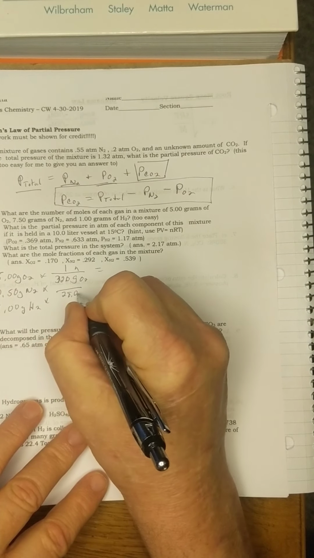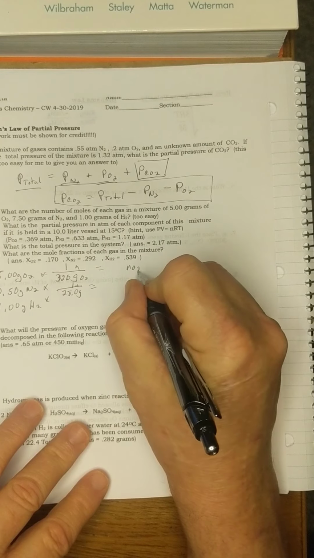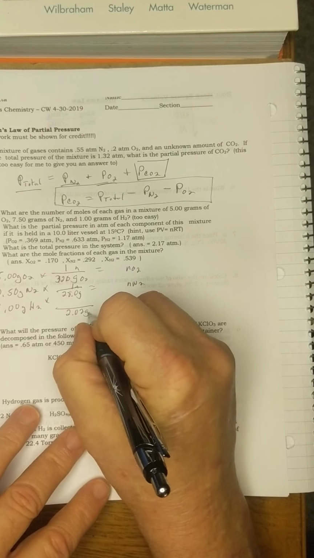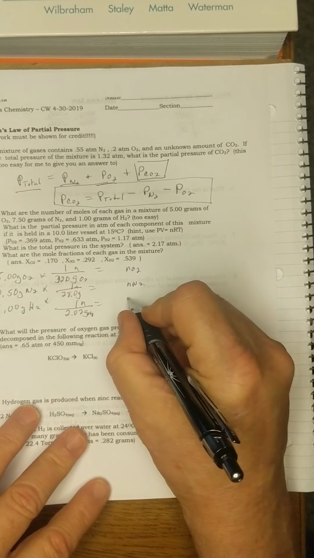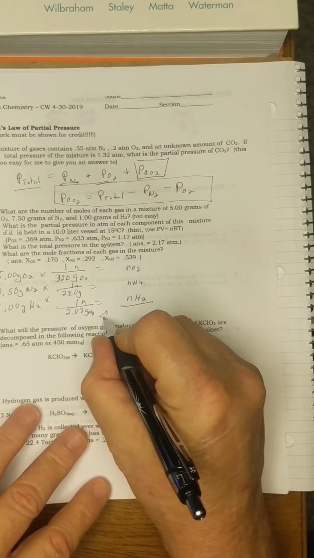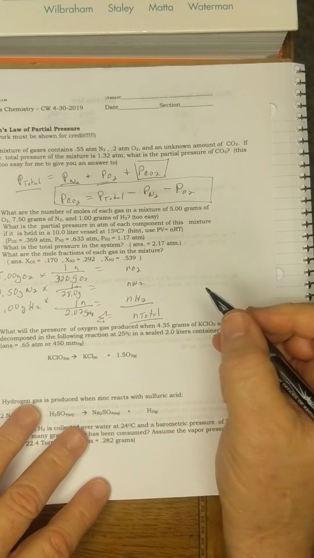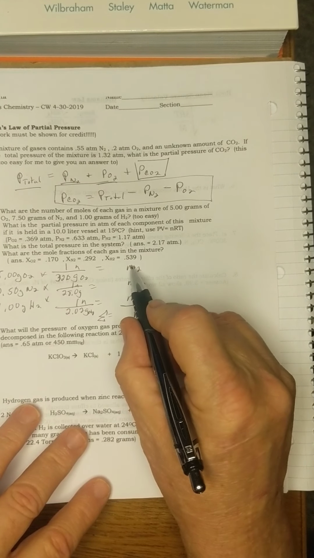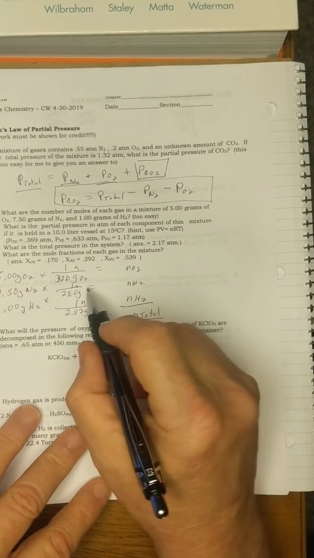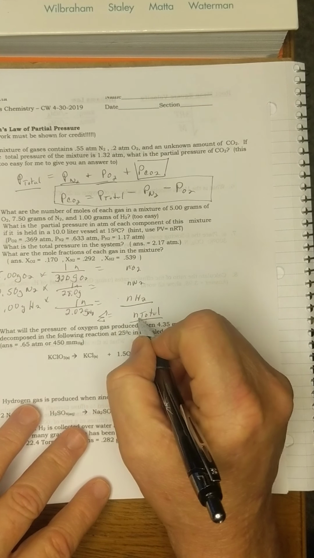Nitrogen is 28 grams per 1 mole. So you get moles of oxygen, you get moles of nitrogen, and then hydrogen is 2.02 because it's also diatomic, to 1 mole, and you get moles of hydrogen. You would sum these all up, and you get moles total. Okay, and then if you want your mole fractions, you take the moles of oxygen divided by total. That will give you your answer for oxygen. Nitrogen will be moles of nitrogen divided by total, and hydrogen would be divided by moles total.